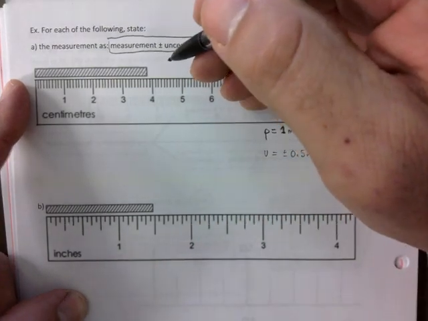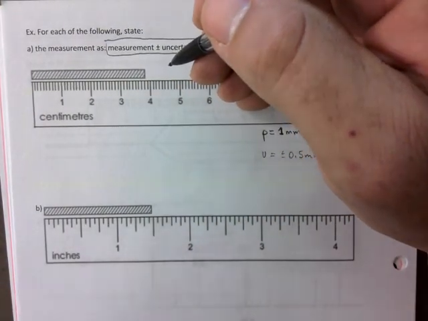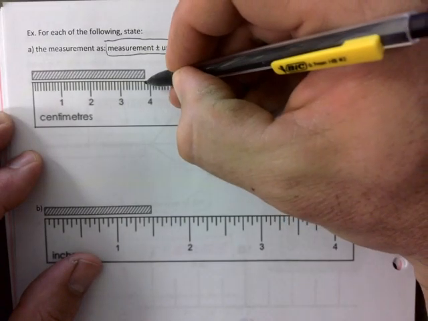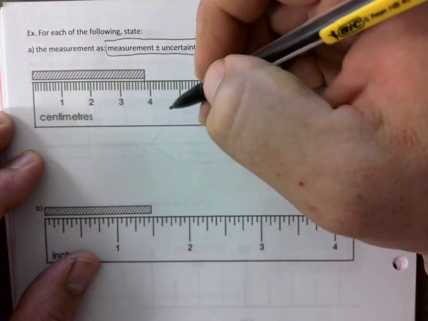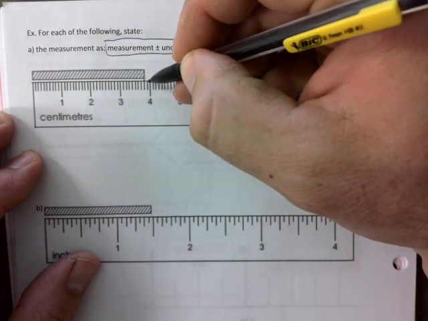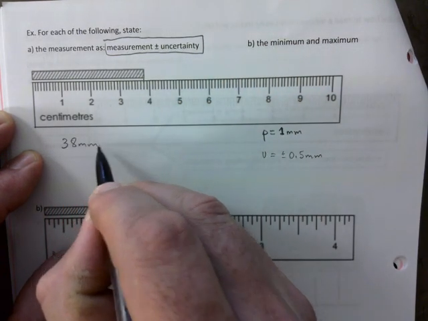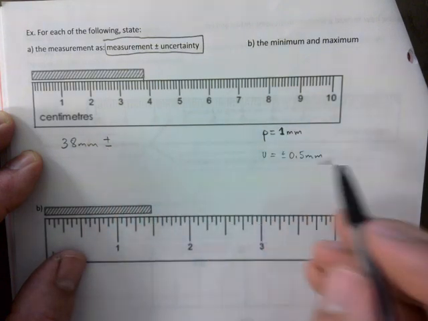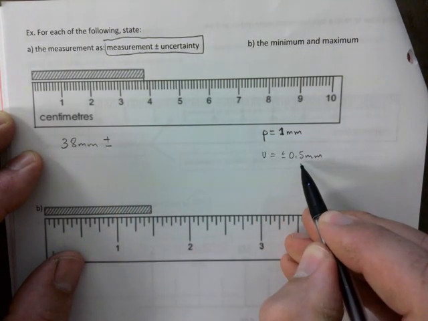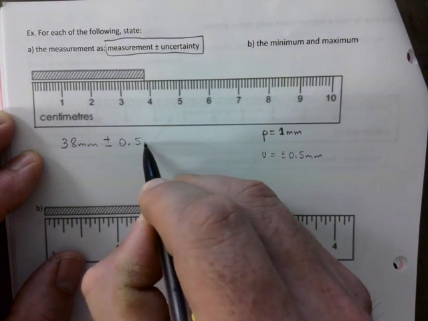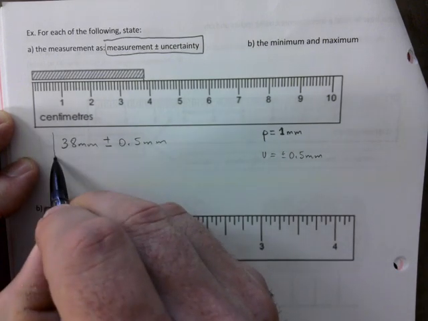And sometimes you have to round. Which one is it closer to? What would you say? 38, right? It's closer to 38 than 39. All right, so it's 38 millimeters plus or minus, here's your uncertainty, 0.5 millimeters. That's what you're supposed to do.